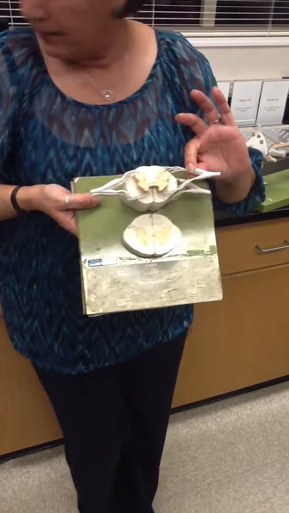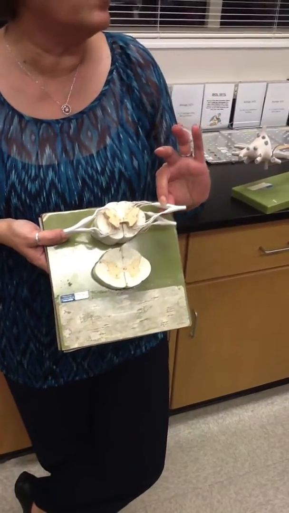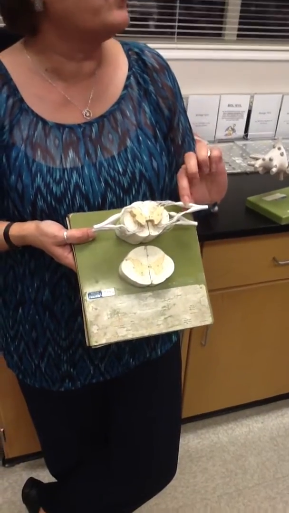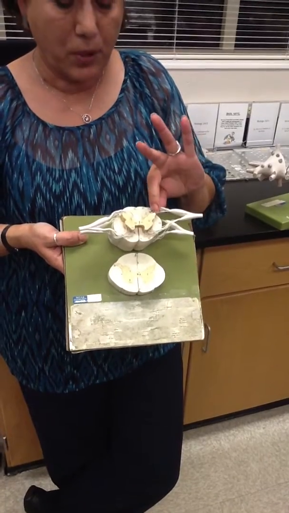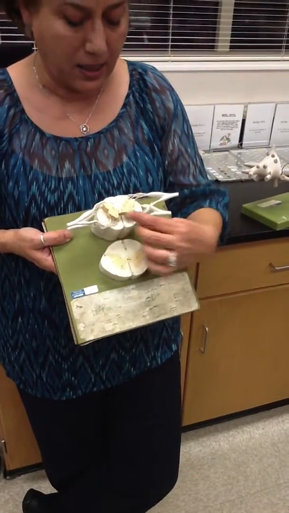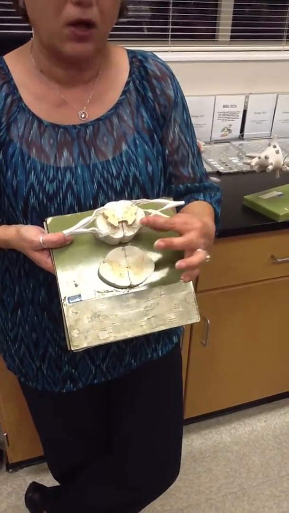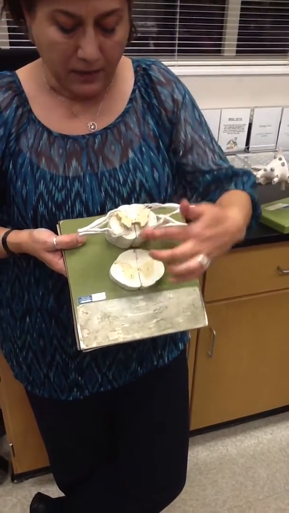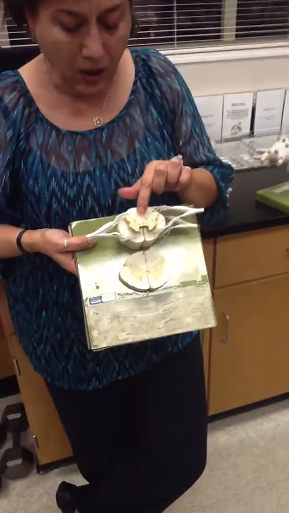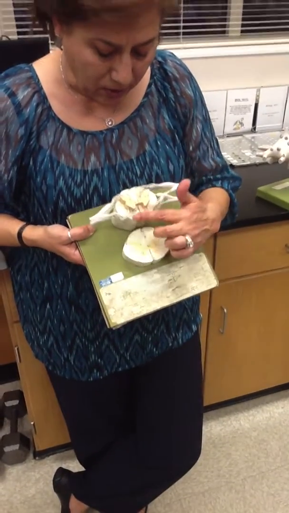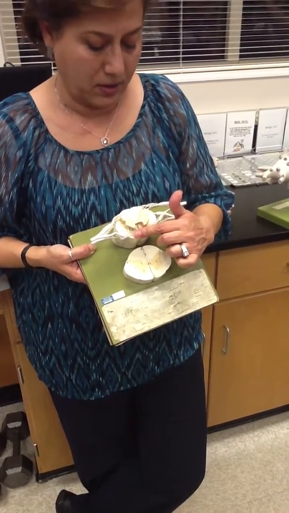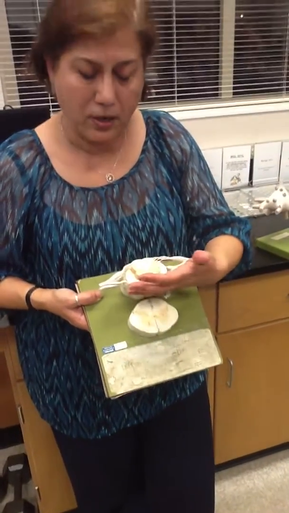Remember, here in the dorsal root ganglion, we have the cell bodies of unipolar sensory neurons. So the posterior is always sensory. The anterior or ventral is always motor. With the white column, we have the posterior column, the lateral column, and then the anterior column. The anterior is motor, the posterior is sensory.